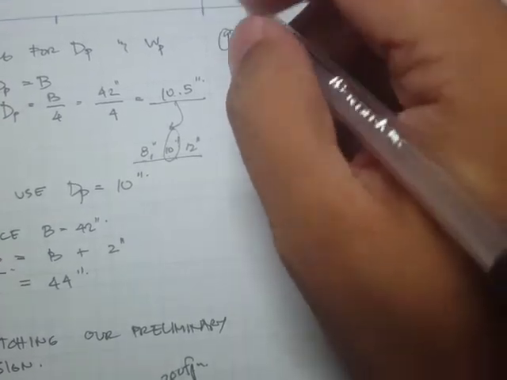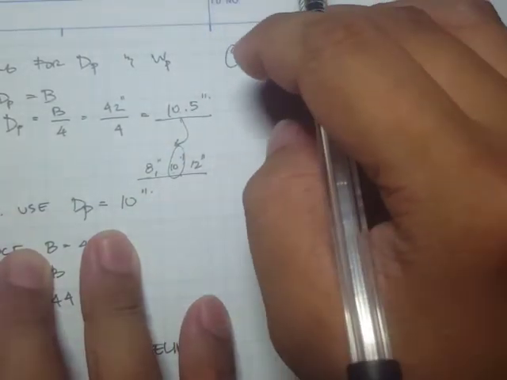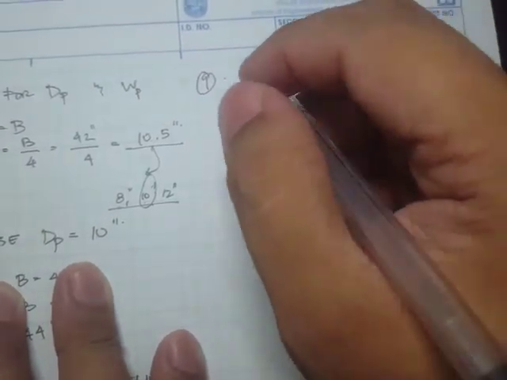Okay, so the next step is, from this step onwards, we are going to calculate the horsepower requirements.